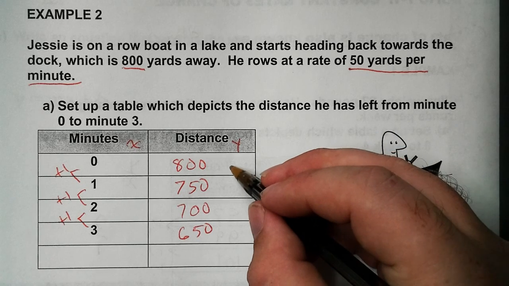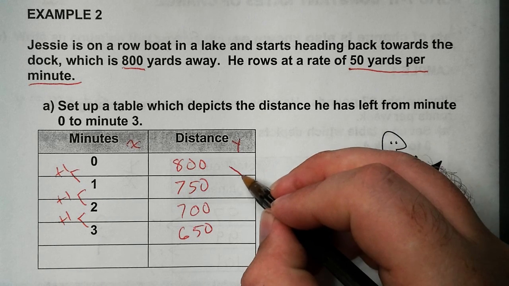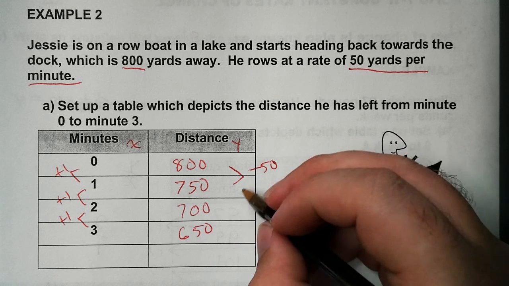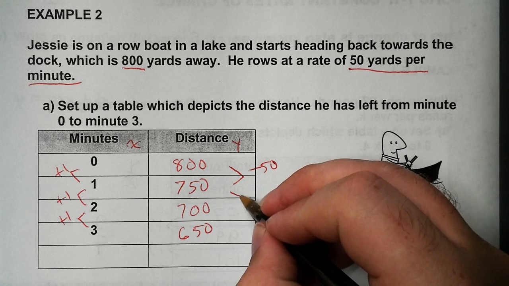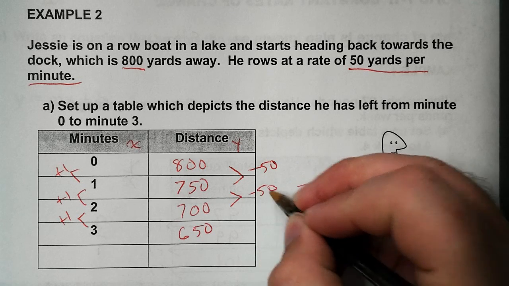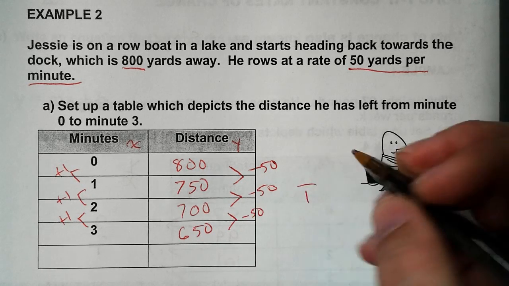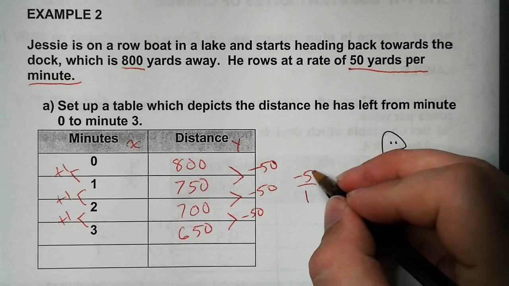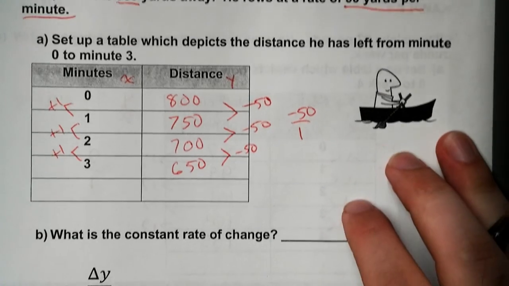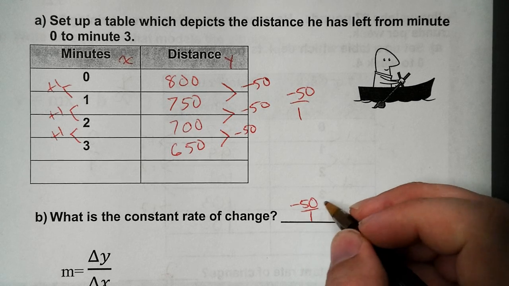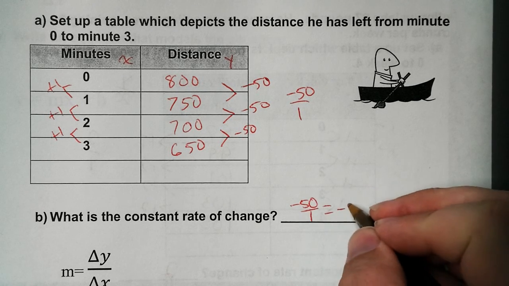Now my distance, from 800 to 750, this is going down 50, so I'm going to put minus 50. From 750 to 700, this is going down 50 more. From 700 to 650, it's going down 50 more. So my top number is going to be negative 50. So our rate of change is negative 50 over 1. Negative 50 divided by 1 just gives us negative 50.